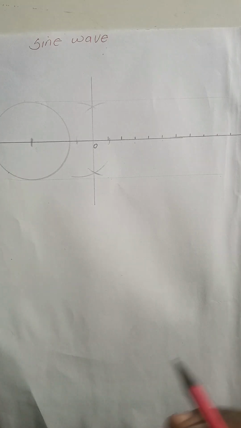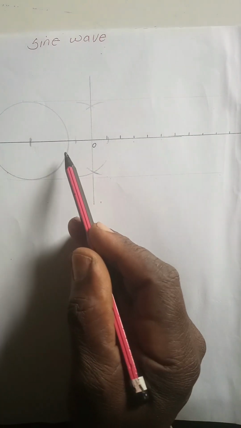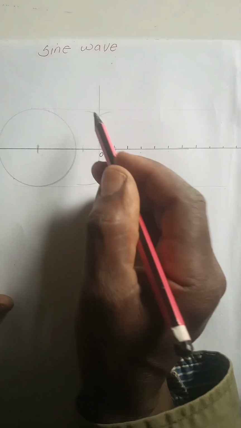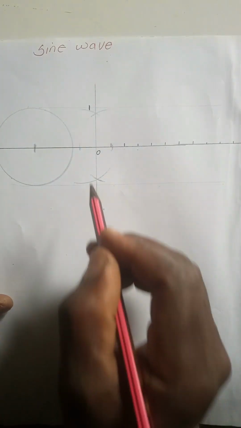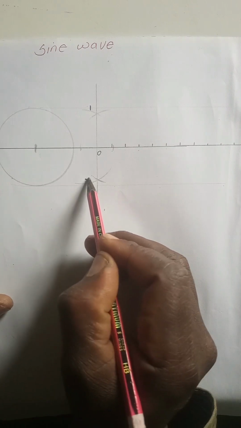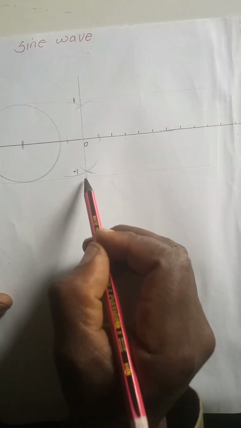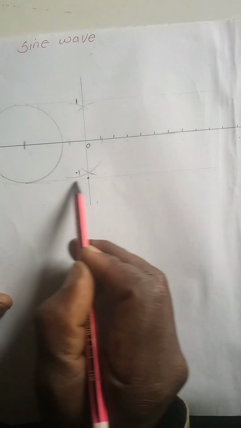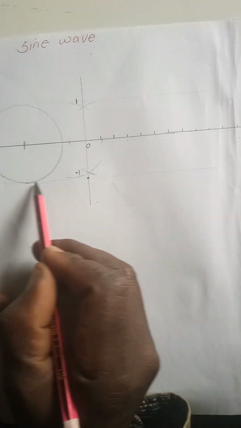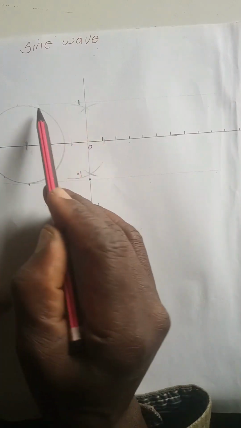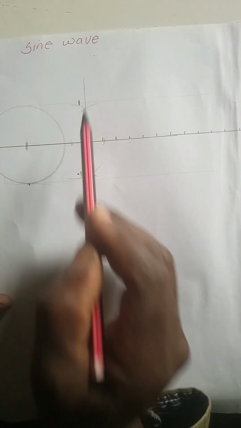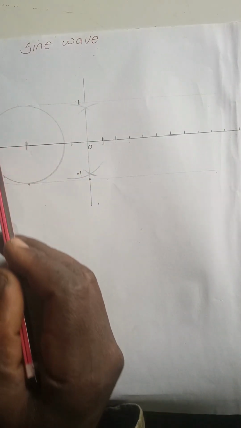Now here we have a circle. We can represent this one as 1 unit, and then this is positive 1 unit, and then this is negative 1 unit. Here below the circumference of the circle, at this tip we have negative 1, and at this tip we also have positive 1, and this is your circle.